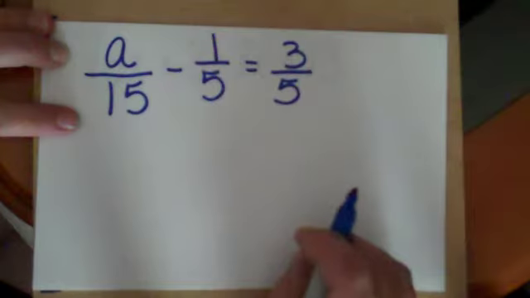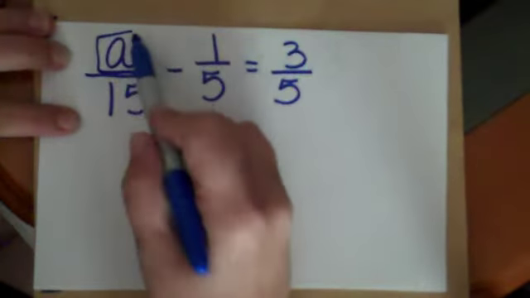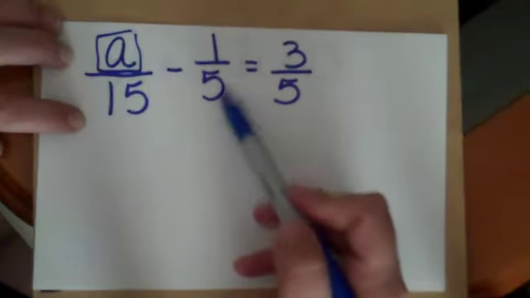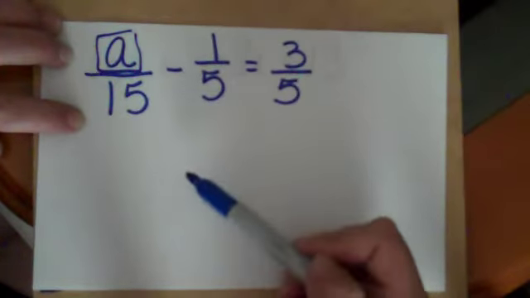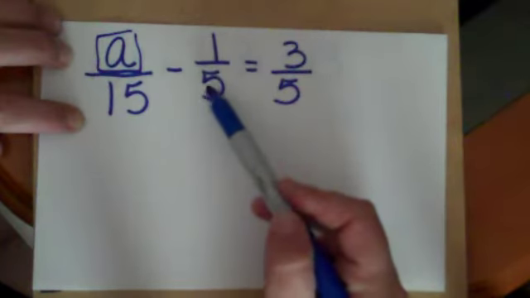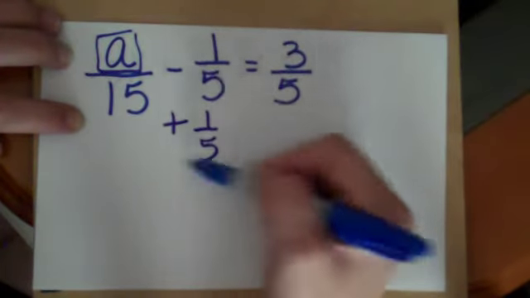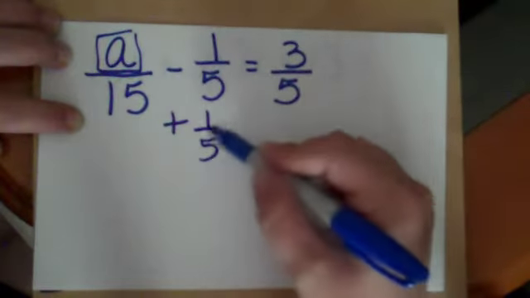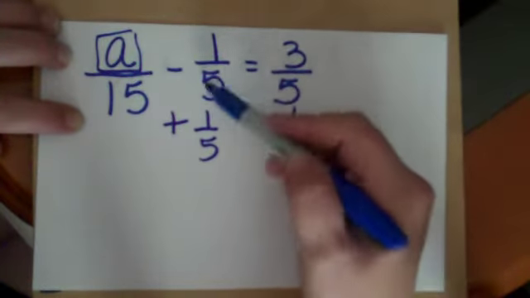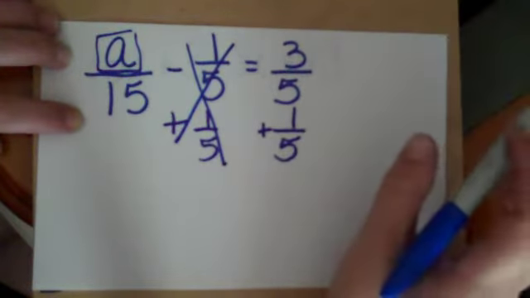The first way is what we would think. We're solving for A. What's on the side that we need to get rid of? Well, we've got a 15 and we've got a 1/5, right? Which one do we get rid of first? Well, we get rid of 1/5. What's it doing to A? It's being subtracted, so we would add. Are those going to cancel? You betcha. If we do it to one side of the equation, we've got to do it to the other. So these 1/5s are gone, right? They canceled. We had to make sure they did.